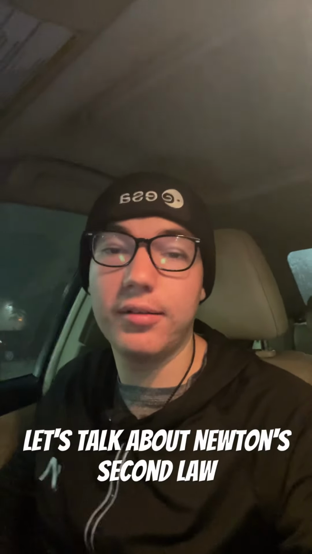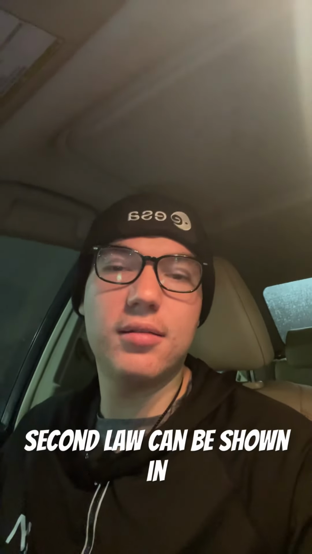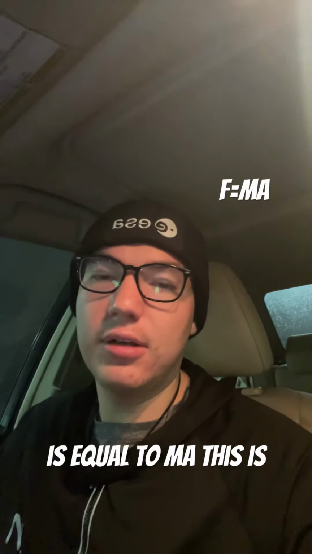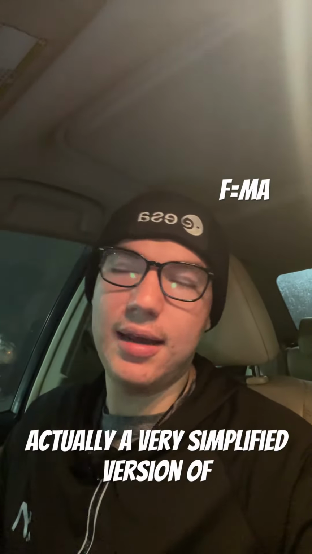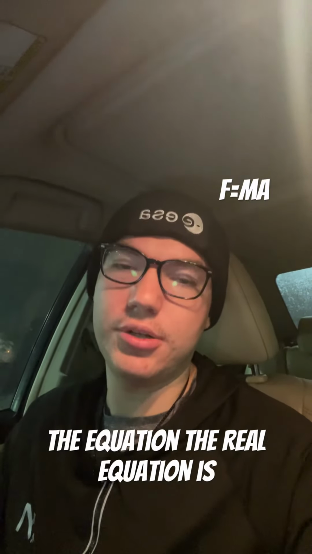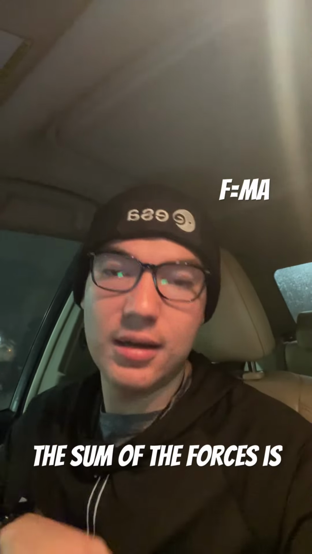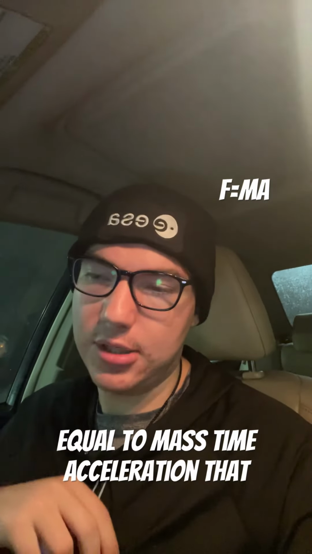Let's talk about Newton's second law. As many of you know, Newton's second law can be shown in the following equation right here, F is equal to ma. This is actually a very simplified version of the equation. The real equation is the sum of the forces is equal to mass times acceleration.